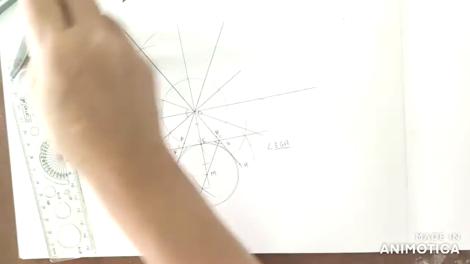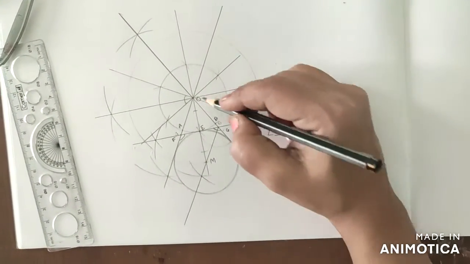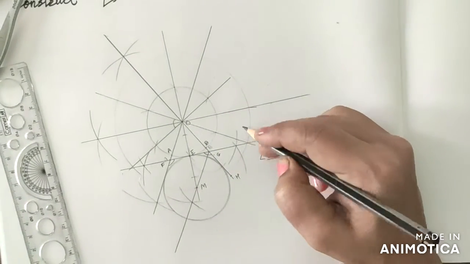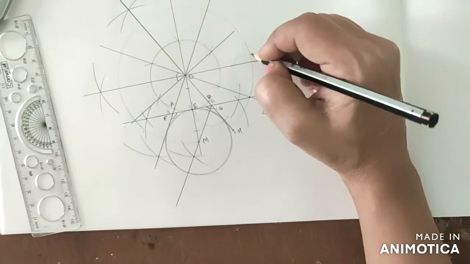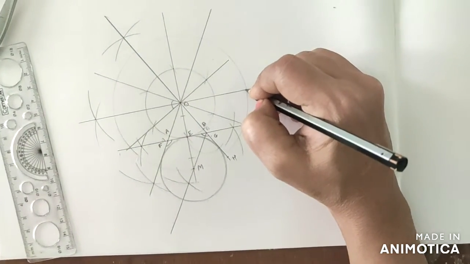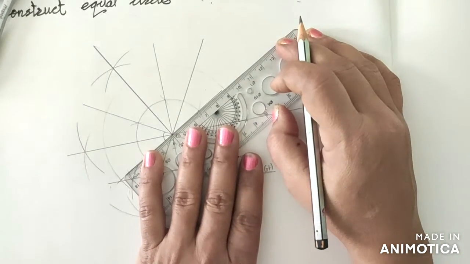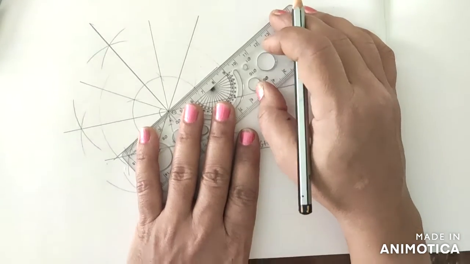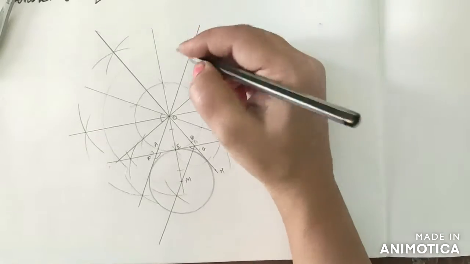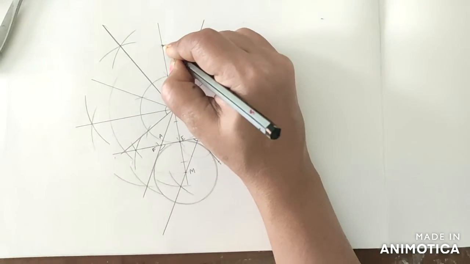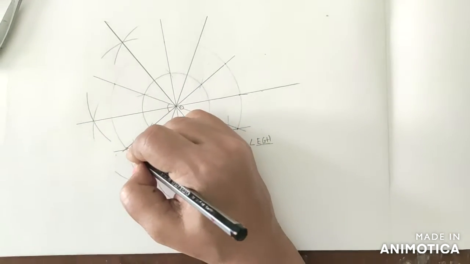Okay, so we get this bisector crosses this line, center point. Again here, this line not crosses. Okay, this point, then this one, and this one, this one.